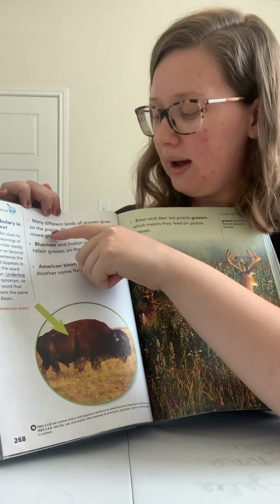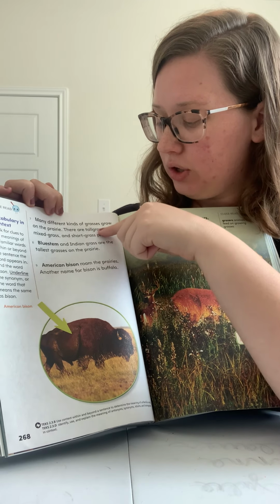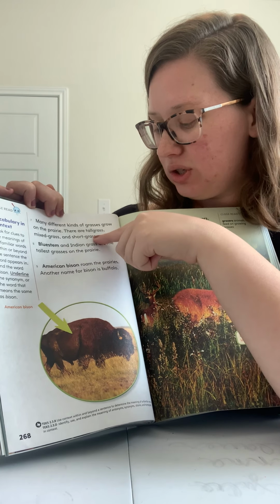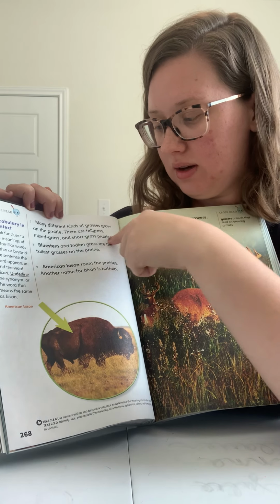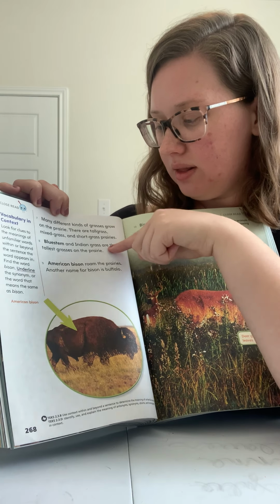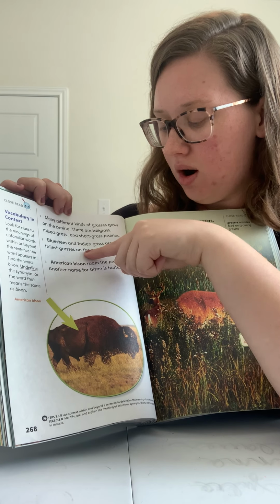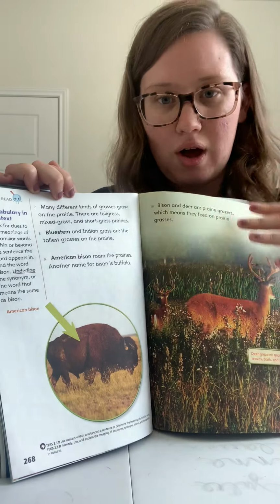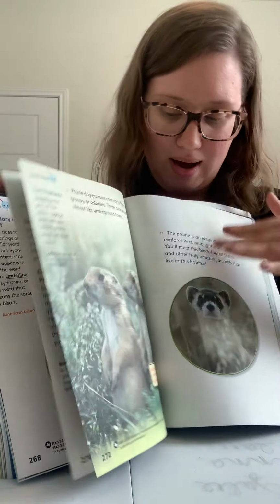I learned one new fact already. There are tall grasses, mixed grasses, and short grass prairies. Blue stem and Indian grass are the tallest grasses on the prairie. Blue stem, this was located in my glossary at the end of our story. I'm going to flip back.